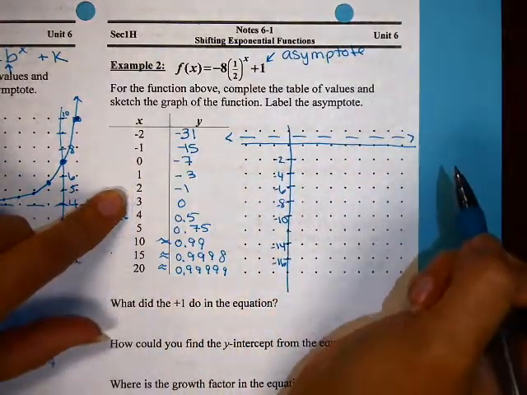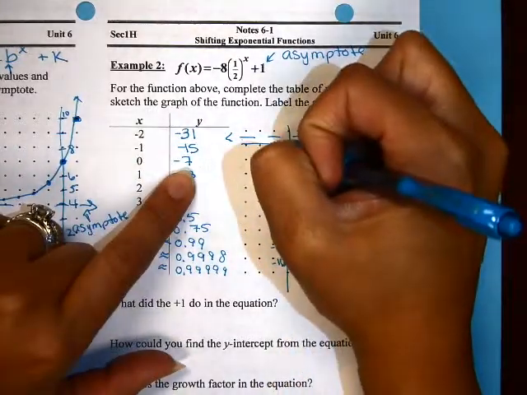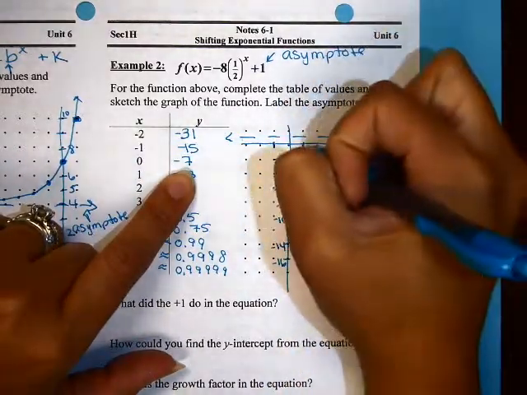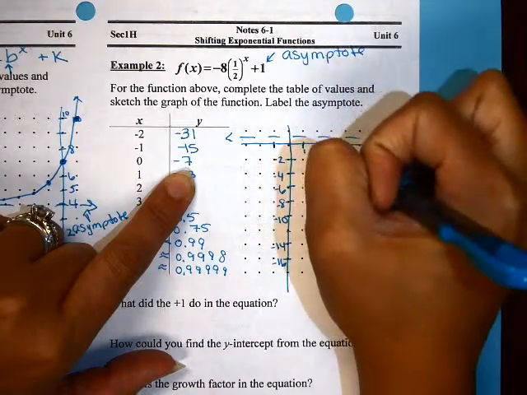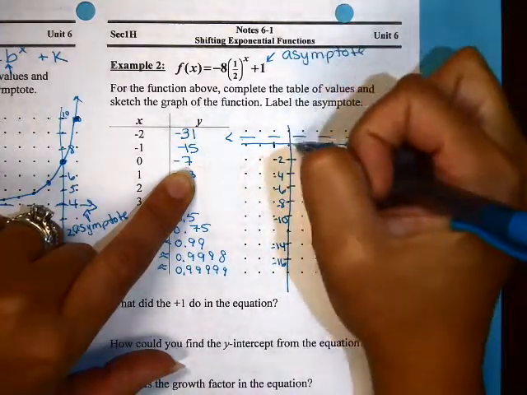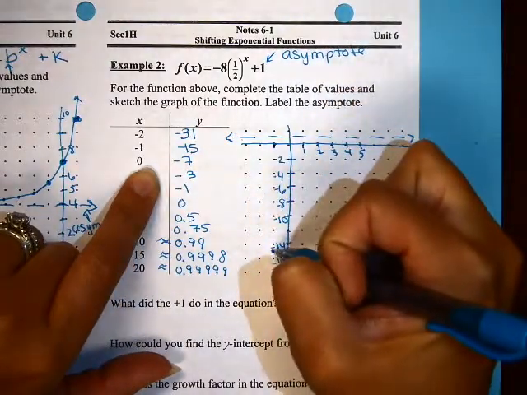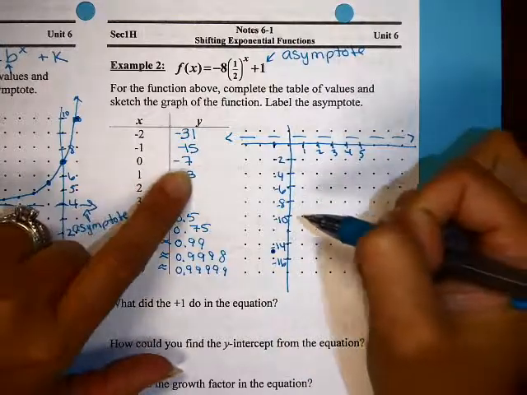All right, so -2, I'm not going to graph that one, and when x is -1, I'm just going to count by 1s on the x-axis. It's easier that way. Okay, so when x is -1, y is -15, so halfway between the 14 and the 16.